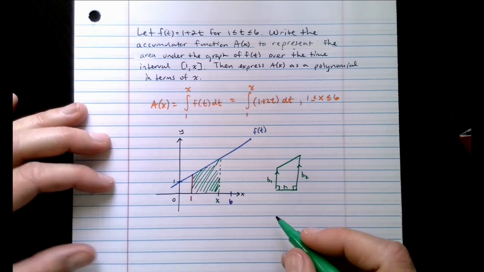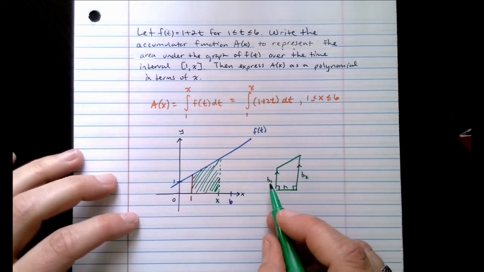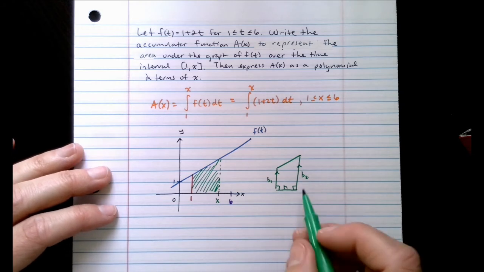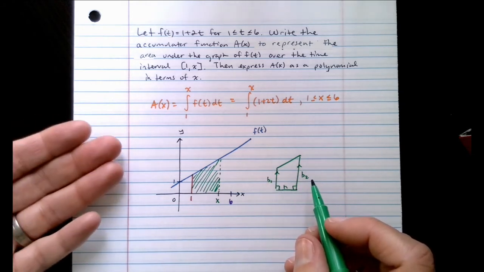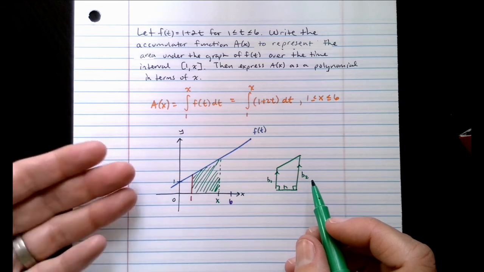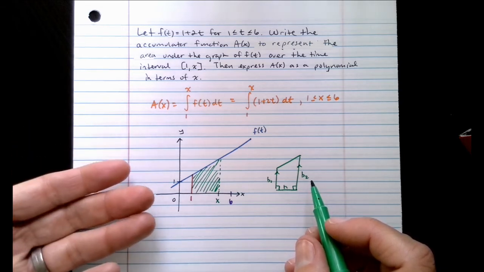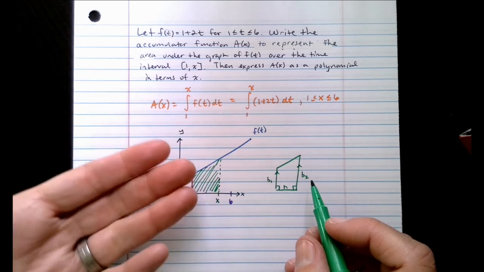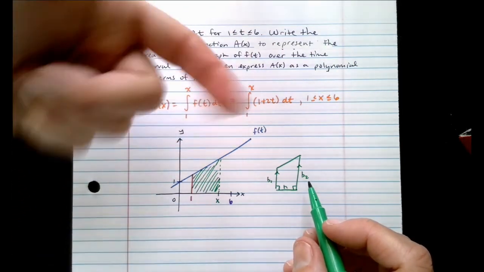So what we're going to do now is come up with the dimensions of the height, base 1, and base 2, and put that in the formula for the area of a trapezoid. What we're going to end up with is a polynomial expression, and that expression could be used to come up with, or accumulate, the area under this function depending on what x is. Remember, x represents some number between 1 and 6 on this interval.